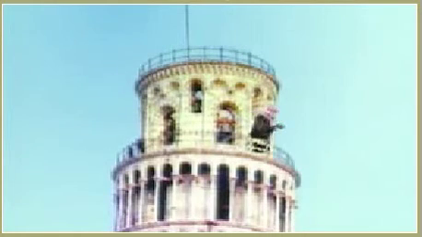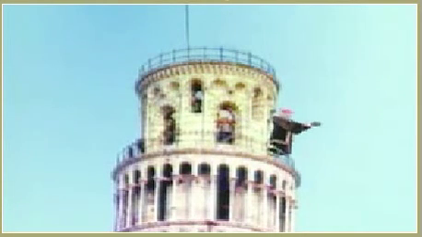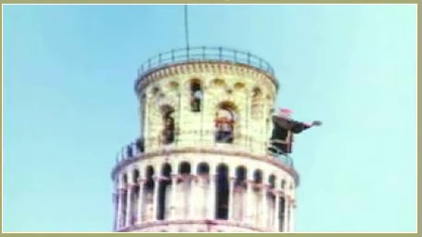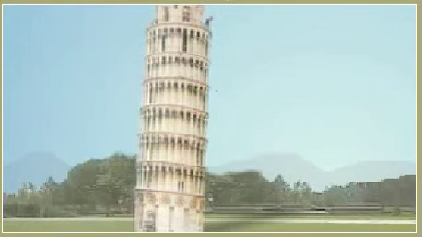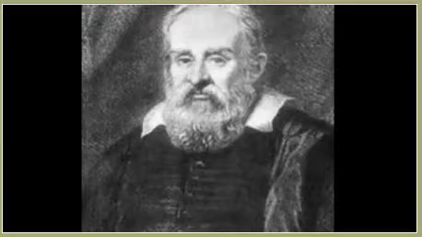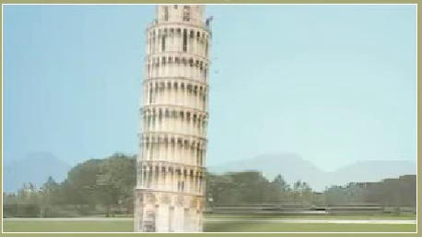Let's find out by dropping two objects of different mass from the same height. According to Aristotle, the heavier object should hit the ground first. Galileo would say that the two objects should hit at the same time. Galileo was correct. The speed of a falling object is independent of mass.